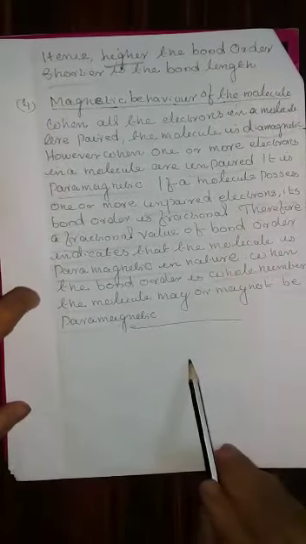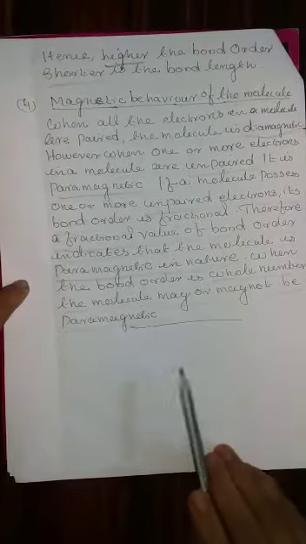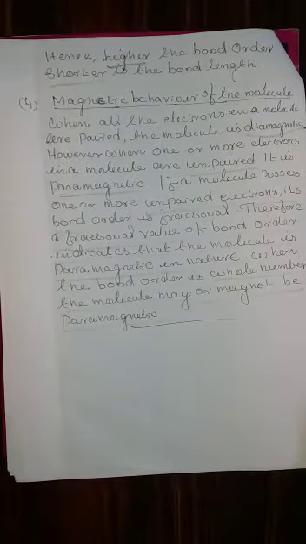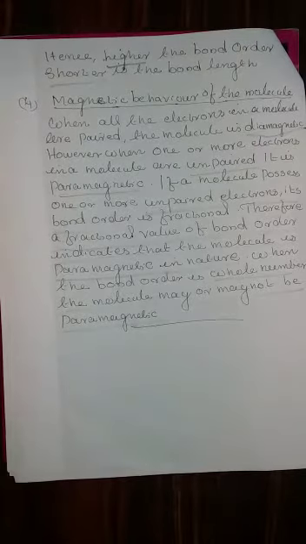All these rules we require in order to write the electronic configuration of the molecular orbitals of the elements from hydrogen to neon. That is the first two periods in the periodic table.